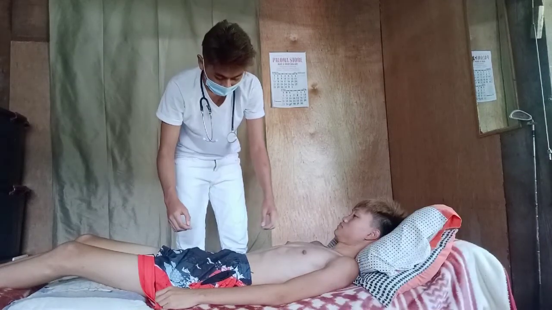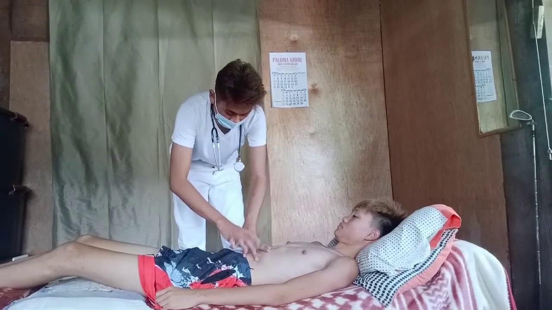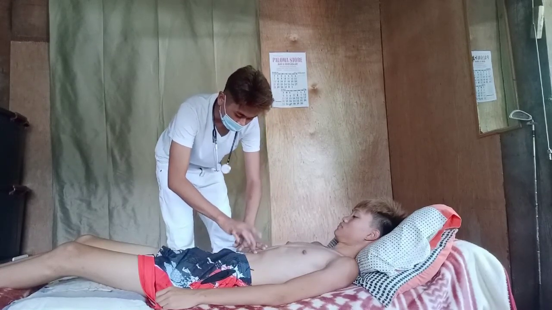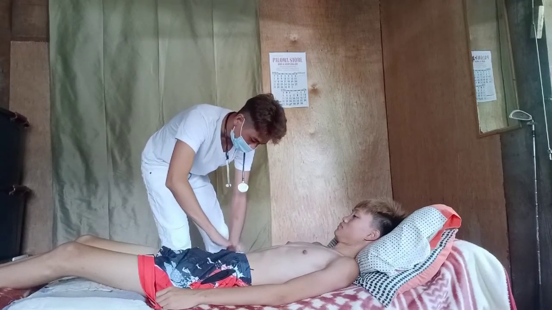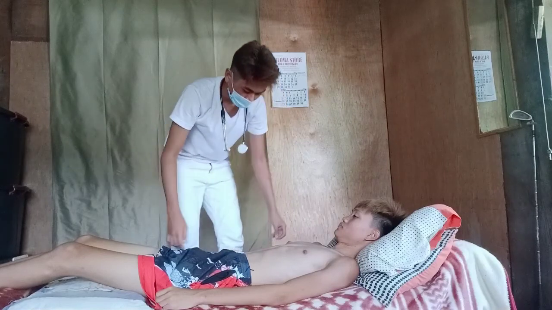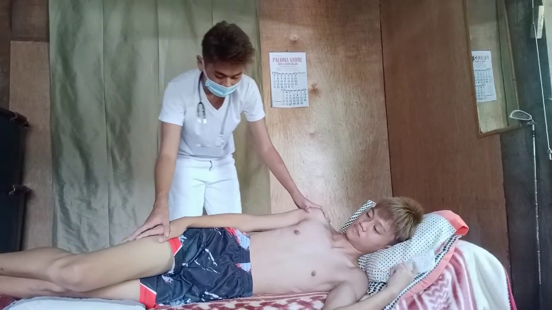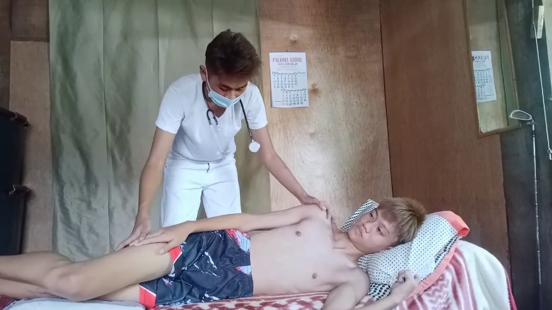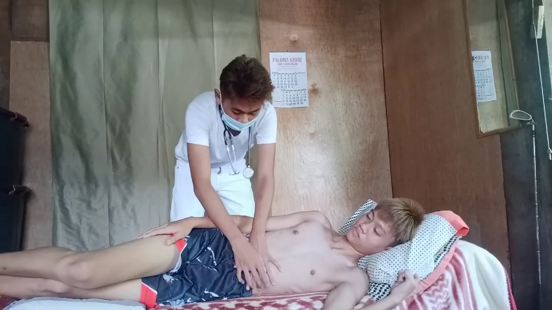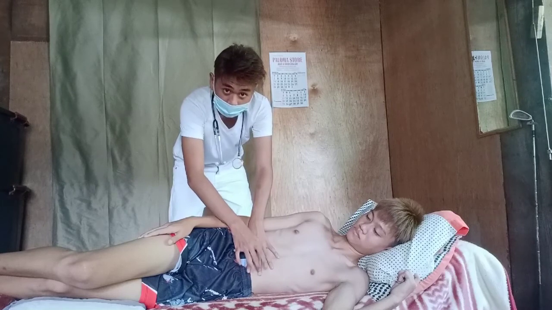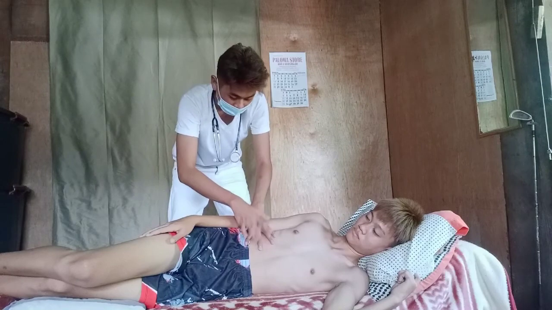So we're gonna start percussing right here and percuss upward toward the umbilicus, and note the change from dullness to tympany and mark the point. So there's the tympany right here. So we're gonna assess the patient on the right side. We're gonna percuss the same, and also note the change from dullness to tympany and mark the point.